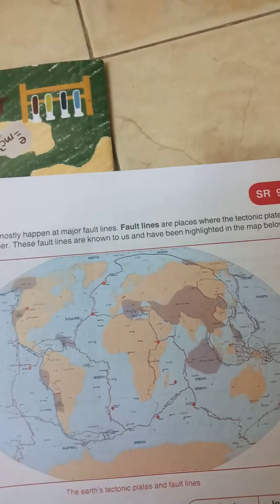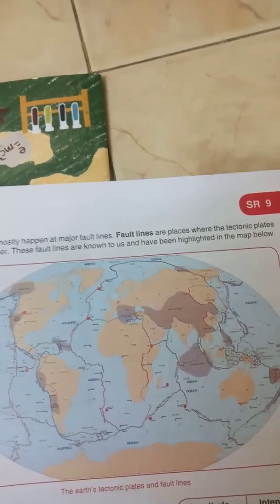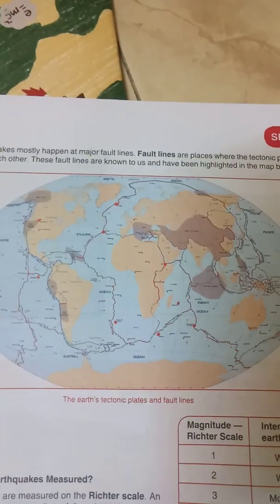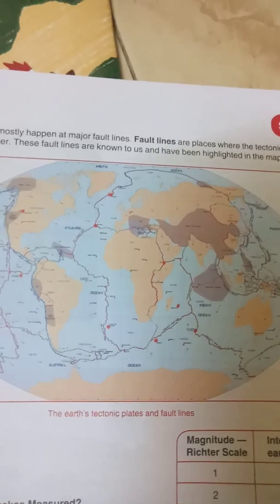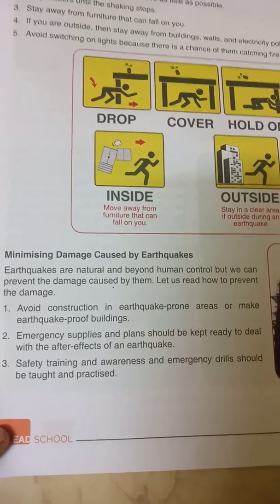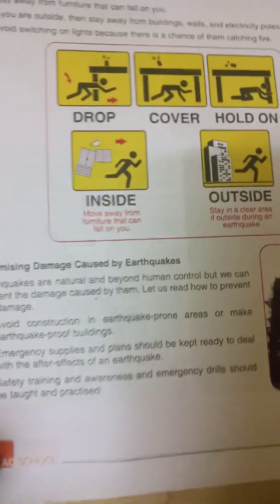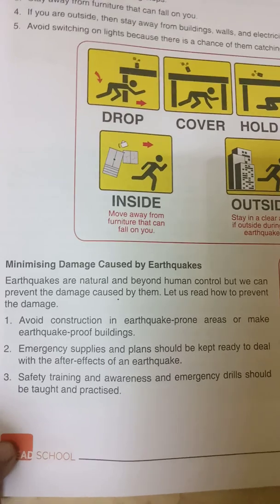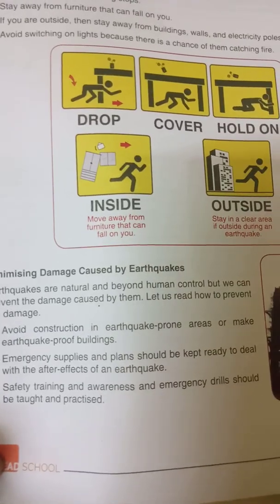These fault lines are also known to us and are highlighted in the map below. So you can see this. You can know the places where earthquakes occur. That is how you can minimize. Avoid construction in earthquake prone areas. Emergency supplies and plans should be kept ready, and safety training, awareness and emergency drills should be taught and practiced.